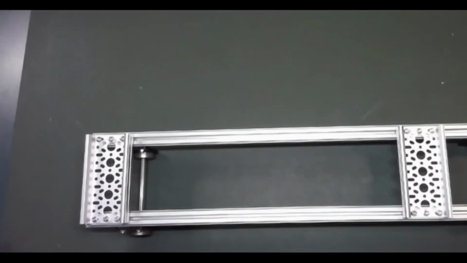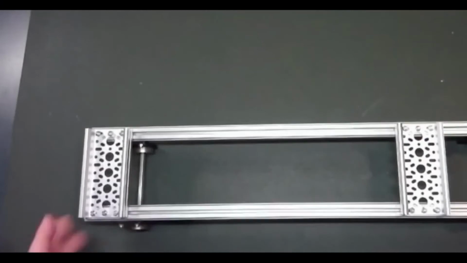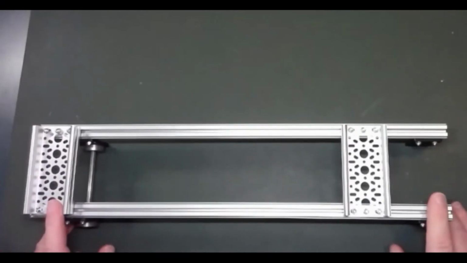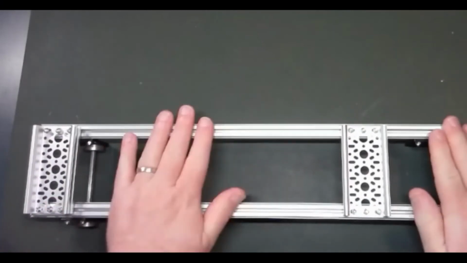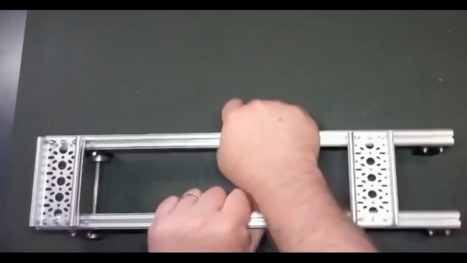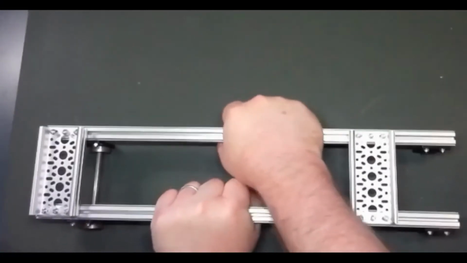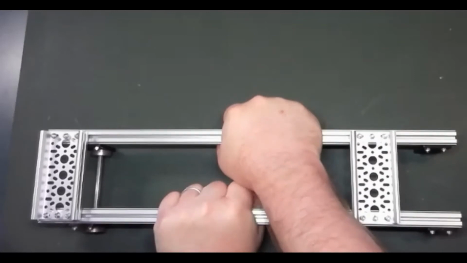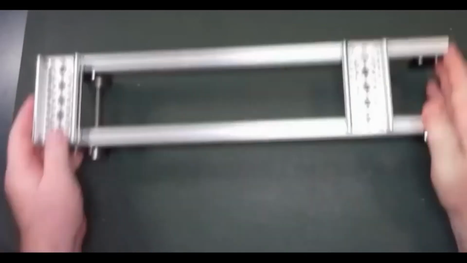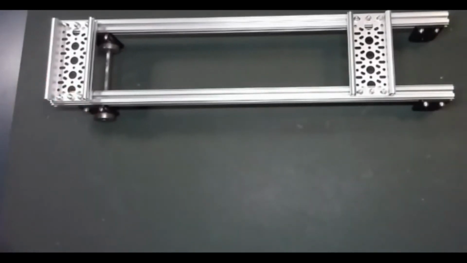You know, I ended up with a frame. This is just a pair of extrusions and a pair of pieces of channel, and this thing is really rigid. It's not wanting to move at all, no matter how hard I move it. So that's a nice, good structure to use for the basis of the drivetrain.